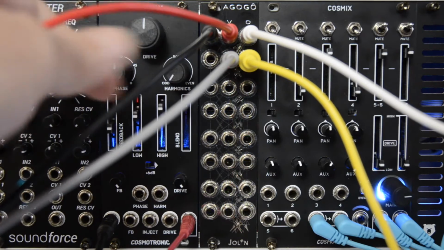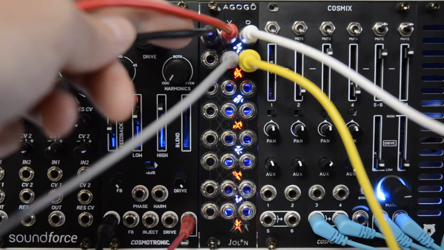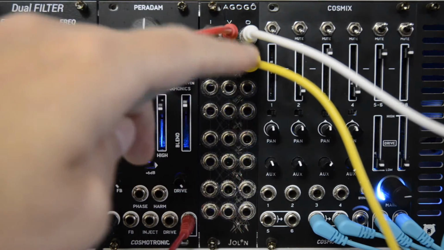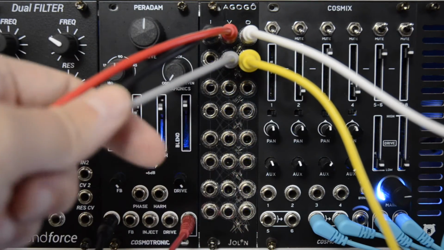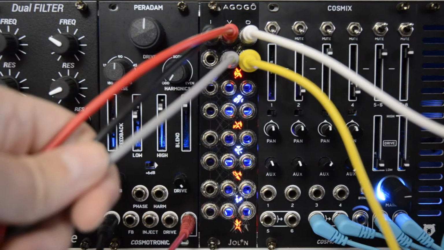And at this point I'm just sending in one sine wave LFO, and I'm using two channels of AGOGO to extract different gated versions of that to modulate different parameters around my patch.